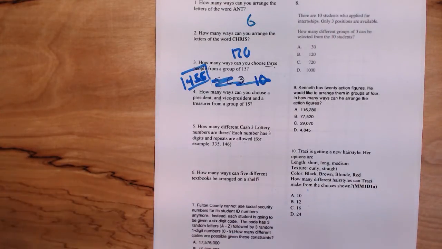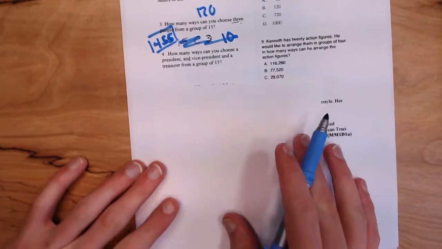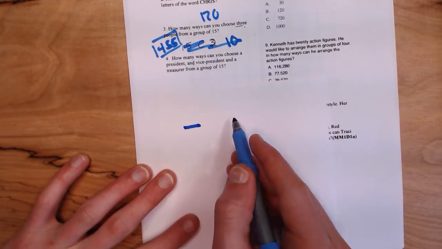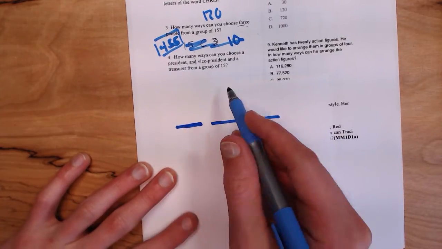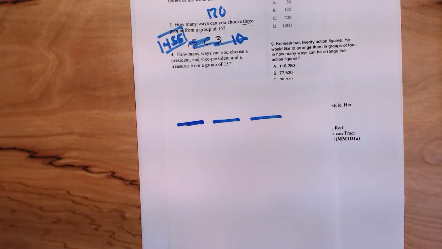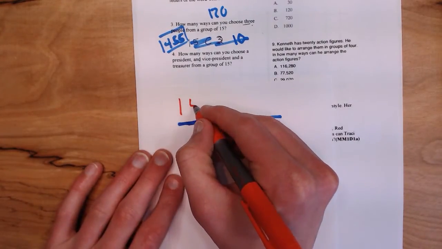So what that means is there's going to be more possibilities we can pick, essentially. And for this problem, I'll show you 2 ways to do it. Way 1 is just really similar to how we started. So for method 1, we'll draw a blank for each of our 3 people we're going to pick. And for our first person, how many different people could we possibly choose to be the president? So we know that there's 15 people total. So it's just 15. There are 15 options. 15 different people could be the president.